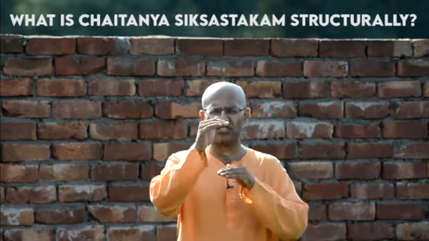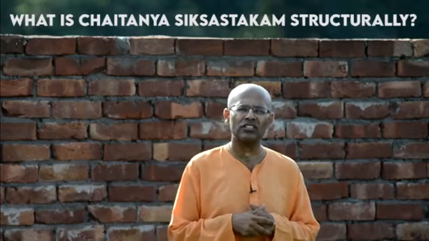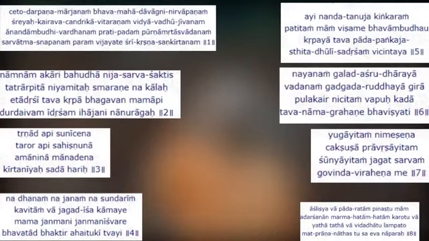Okay, well, if you want to understand what is Chaitanya Charitamrita, there are many perspectives. What is Chaitanya Charitamrita structurally to all of us? What is the structure? Structurally, Chaitanya Charitamrita is a set of 8 verses. That means this song, this ashtak, this poem or this composition has 8 verses. Now you can see these 8 verses on the screen.